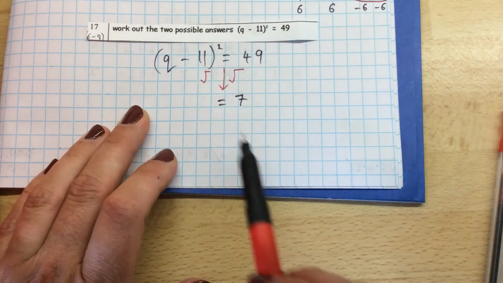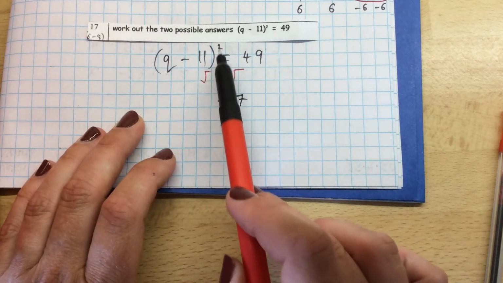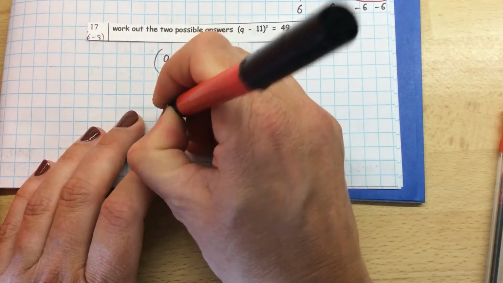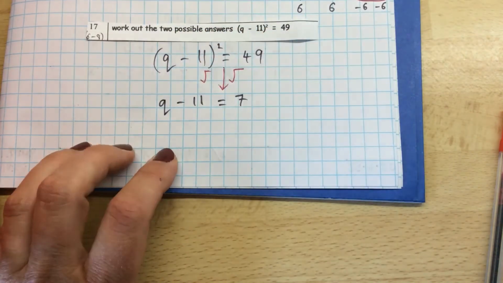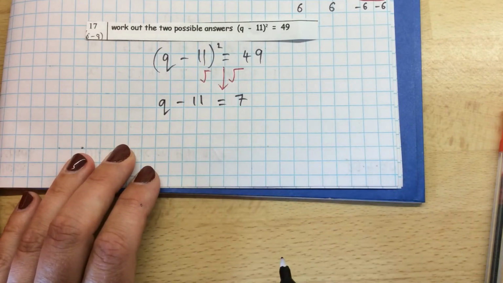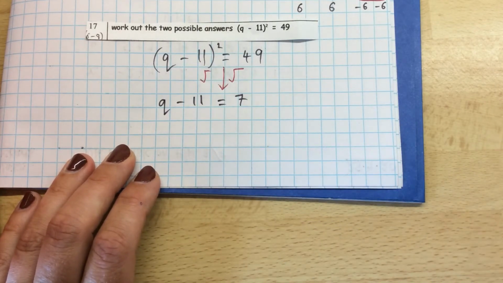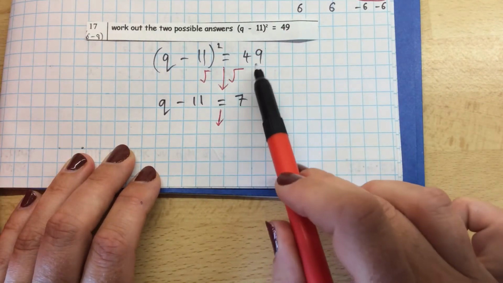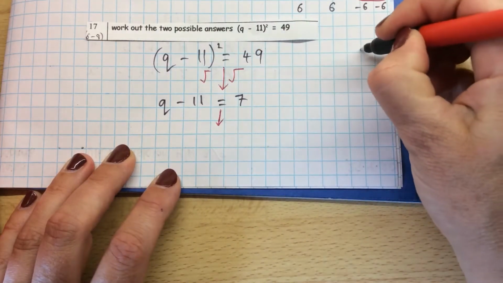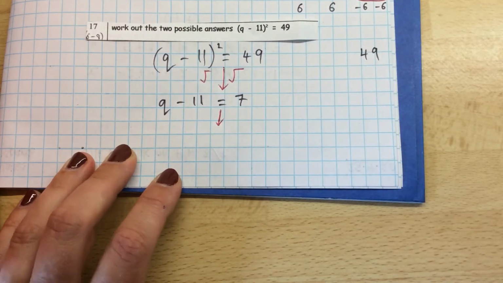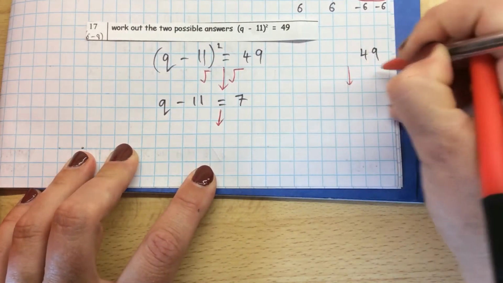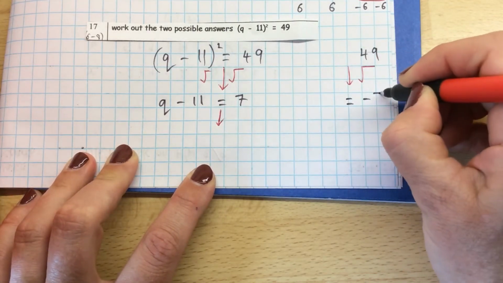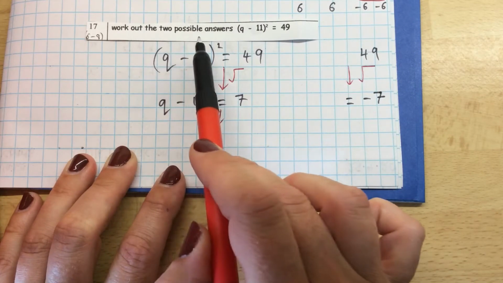That's nice and easy. And on the left hand side, because we've square rooted a squared, they cancel each other out. They are the inverse or the opposite. And we end up with q minus 11 equals 7. Now, when I square root 49, I also get -7. So if I do another little bit over here, because we're going to need two solutions, work out the two possible answers.